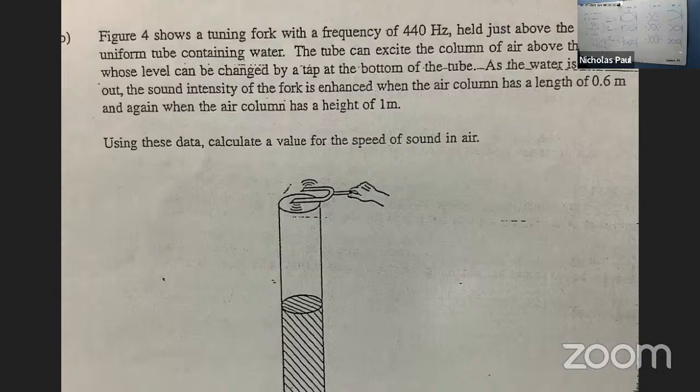The difference between two harmonics is always what? Half a wave. The difference between two harmonics is always half a wave. So what is the difference between those two harmonics? Lambda over 2, which is 0.4. So it doesn't matter which harmonics it is, and you divide and subtract.